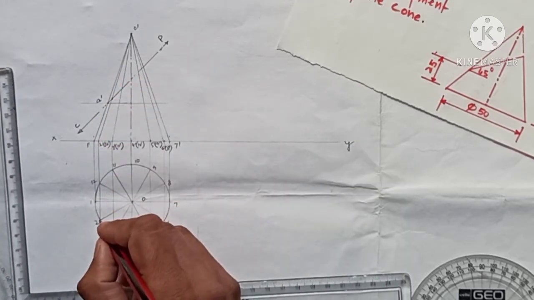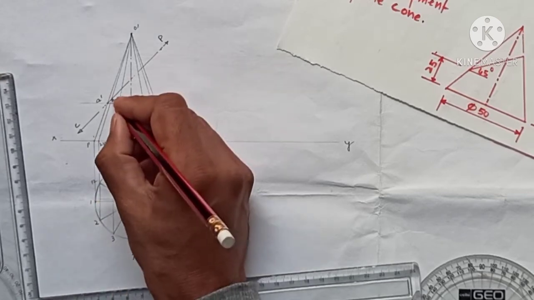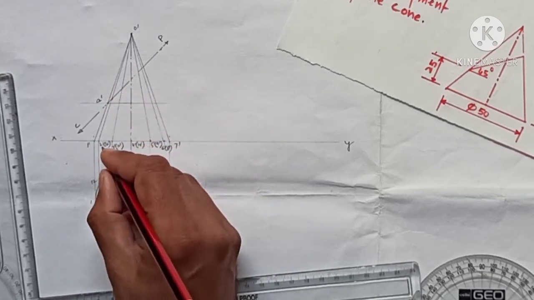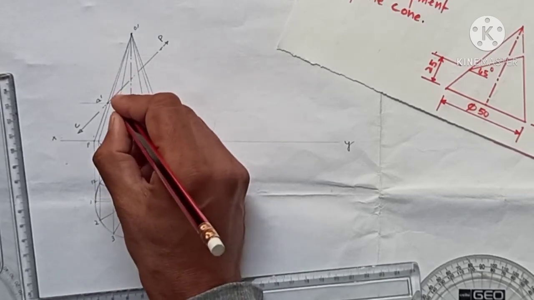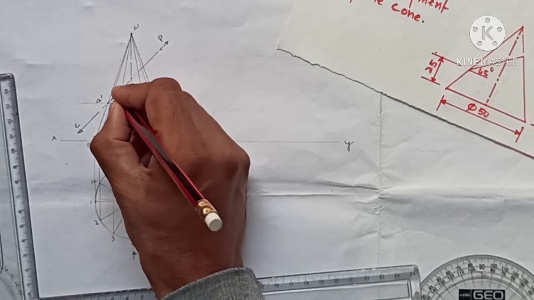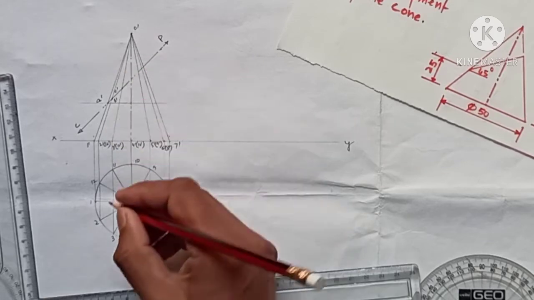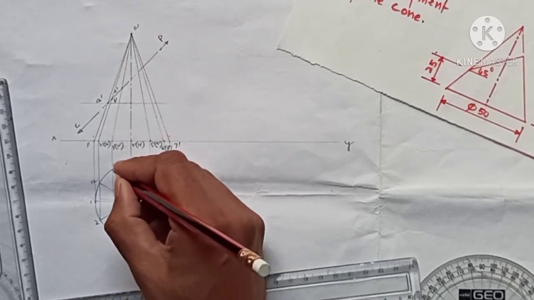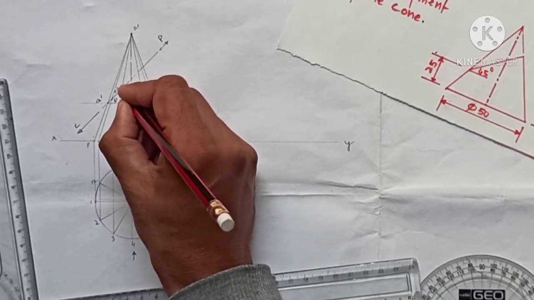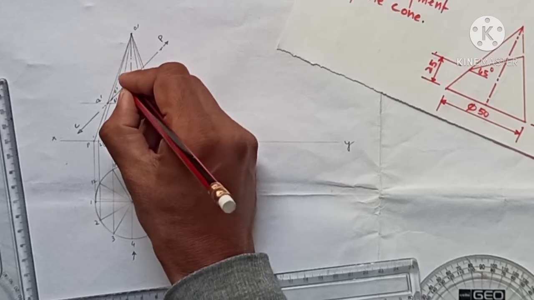This line indicates two generators, 2 prime and 12 prime, so I will write B prime and C prime. Similarly this point indicates two generators, 3 and 11, so I will write D prime and E prime.